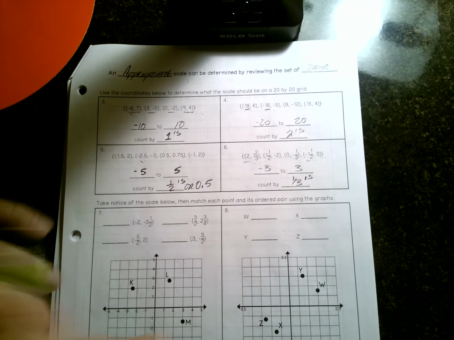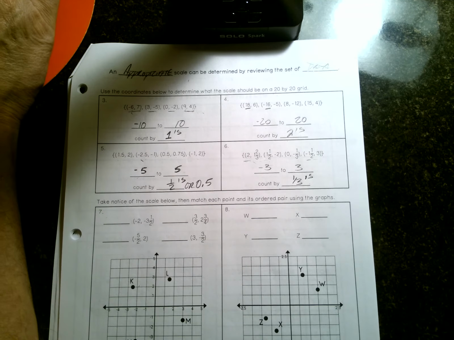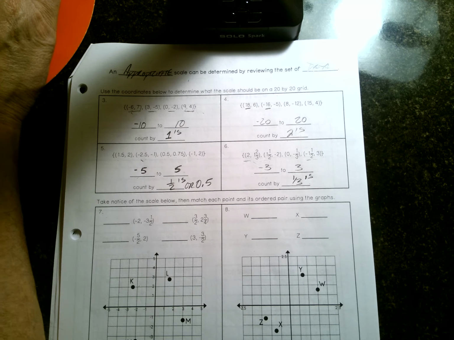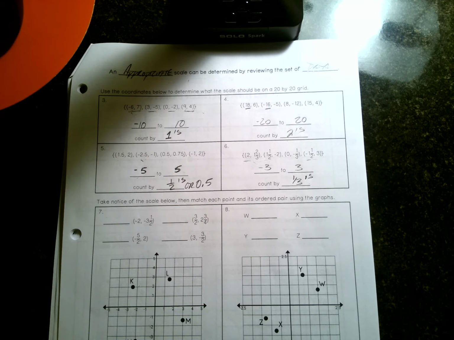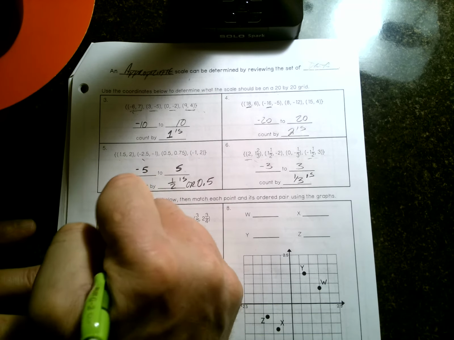Okay? All right. So take notice of the scale below, then match each point to its ordered pair using the graphs. Okay. So the scale here is 1, so I just have to be very careful. So I'm -2, -3.5. Remember, first number left and right, that's letter N.